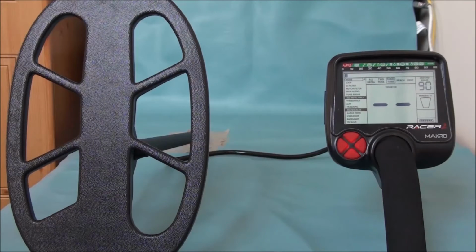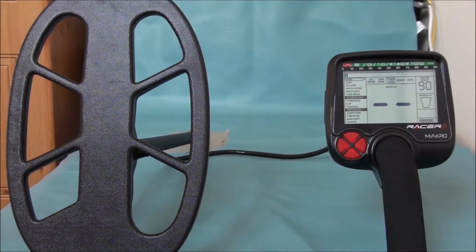Today I'm going to be taking a look at an interesting and very useful new feature of the Makro Racer 2. It's called Notch Filter. It's basically a far more customised way of discriminating out and rejecting targets you don't actually want. The first thing we're going to do in this part of the test is show you how certain UK targets like modern day coinage react to our ID screen, and a little bit later on we're going to try and reject these targets.